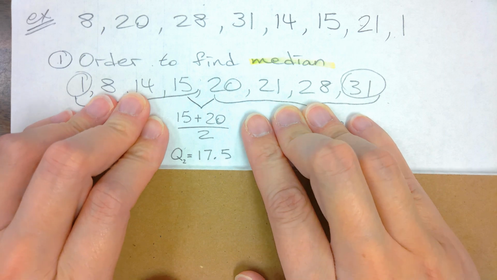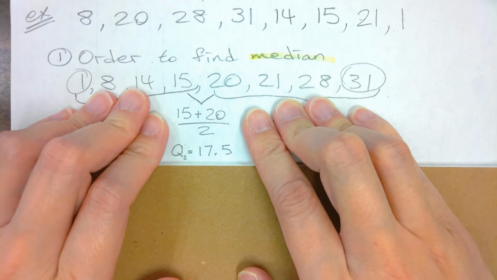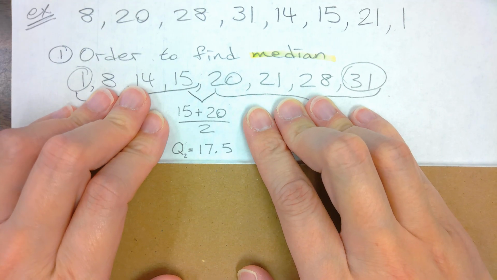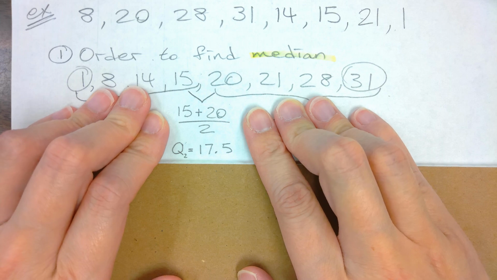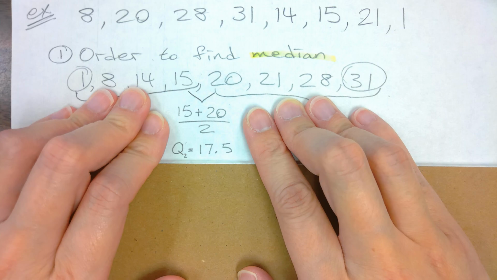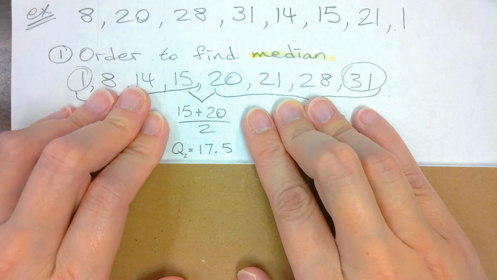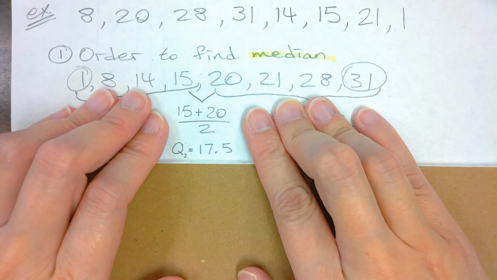Okay, and other than calling it the median, what other word can I call it in a box plot? Yep. Is it quartile? Quartile what? Which one? 2. Perfect. So Q2, quartile 2. Okay, and then Q1, this is the part where some people have confusion about, right?